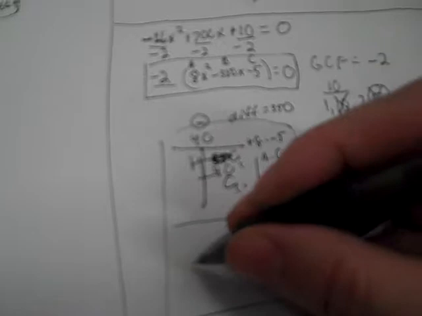So if that's a fail, I'm going to use my quadratic formula. Opposite of b would be positive 350 plus or minus the square root of, parentheses to the second, minus 4 times a times c.